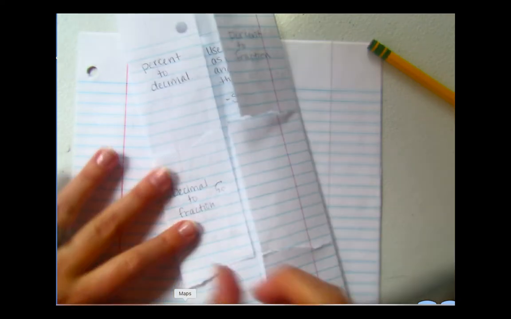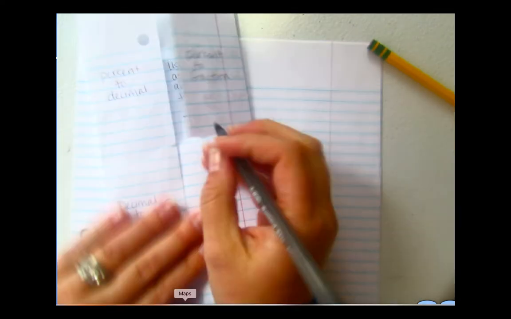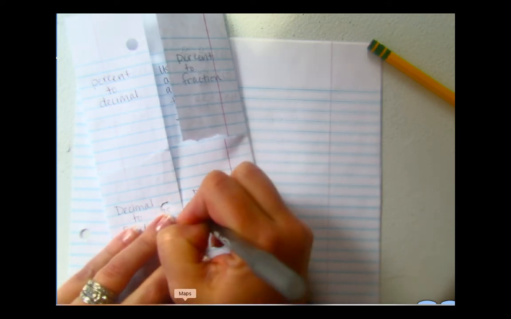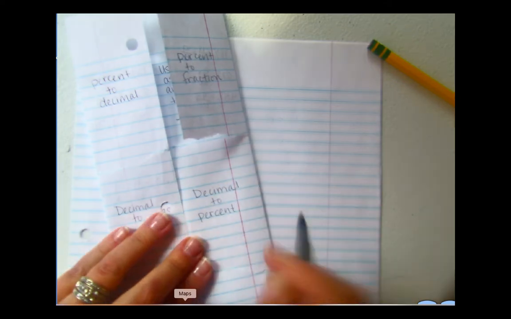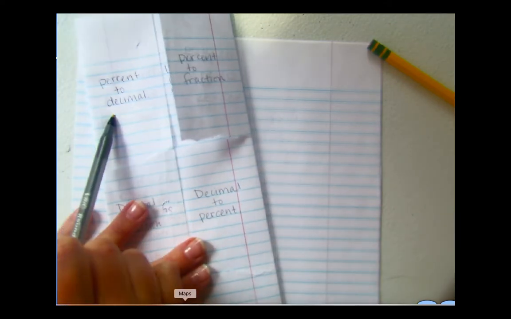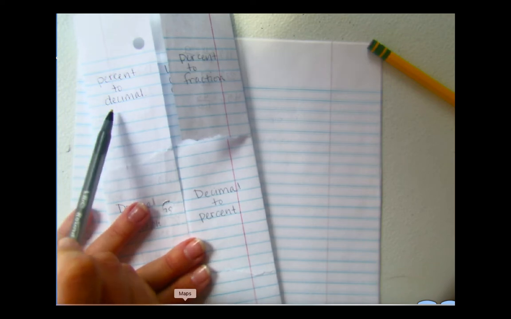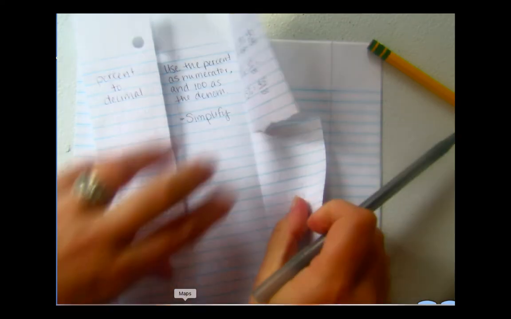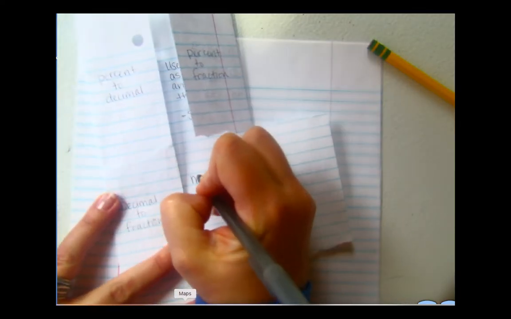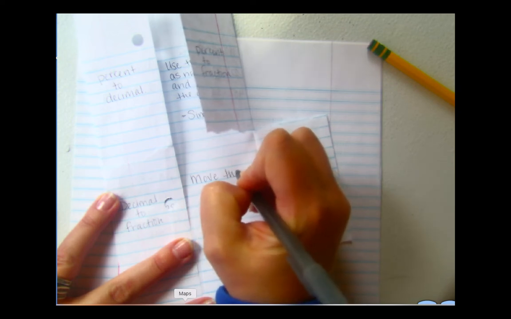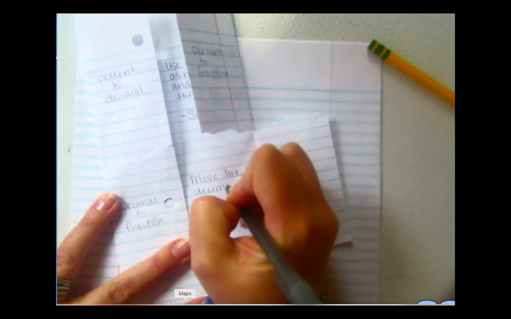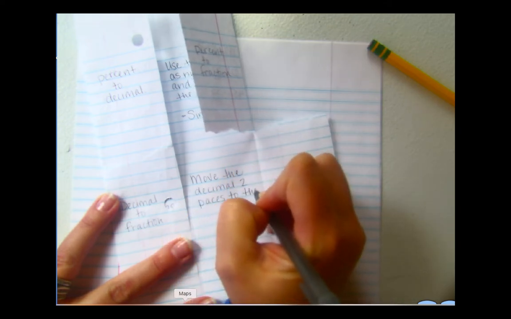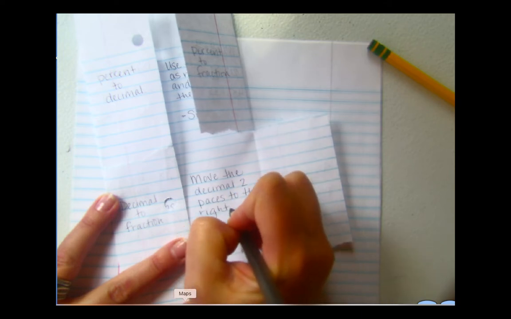So that's decimal to fraction. The other one would be decimal to percent. It's the opposite of this one. So to go from a percent to a decimal, you move the decimal 2 places to the left. To move the decimal to a percent, you move the decimal 2 places to the right. Always 2 places.